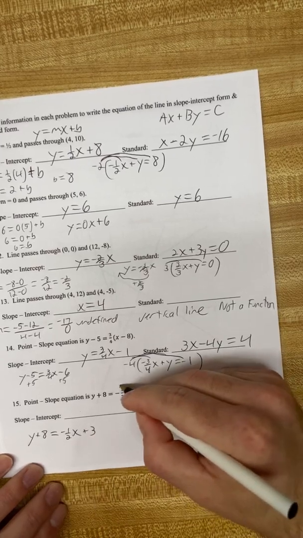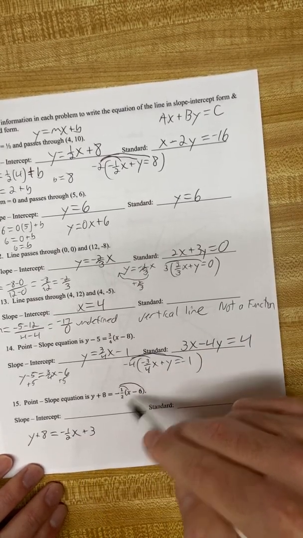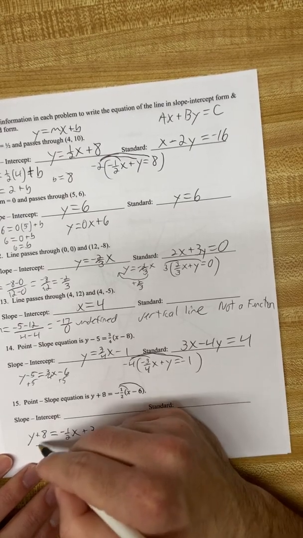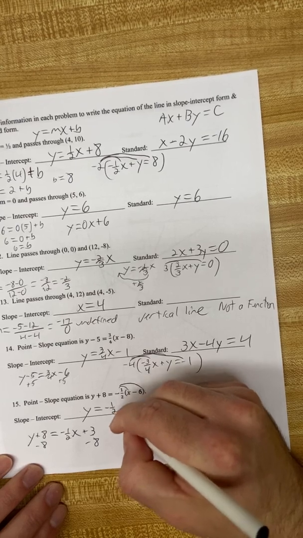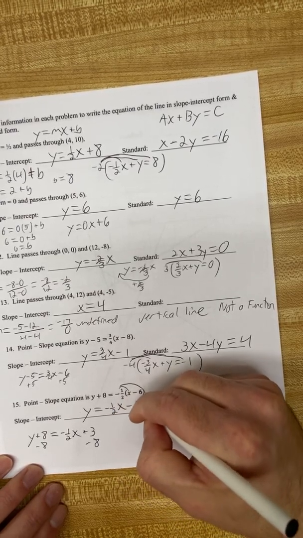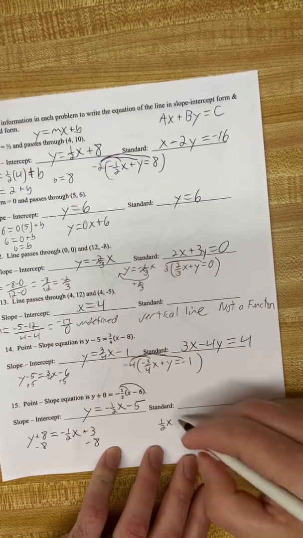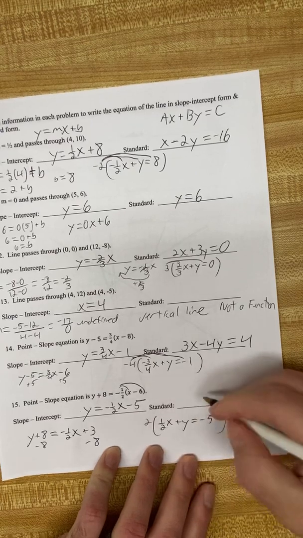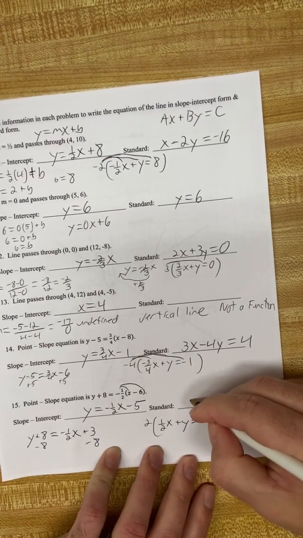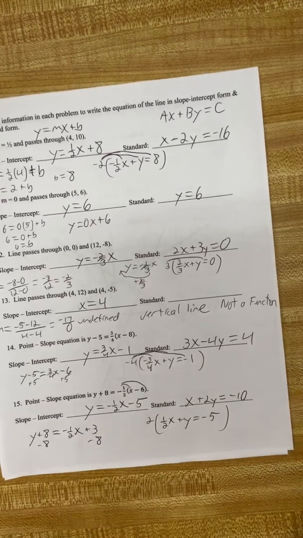So I distributed the negative 1/2 to both of those. I got negative 1/2 x. Negative times a negative is a positive 3 there. And then I've got to subtract 8. So I'm going to get y equals negative 1/2 x minus 5. For standard form, I've got to add the 1/2 x to the left. Multiply everything by 2. So I'm just going to end up with x plus 2y equals negative 10.